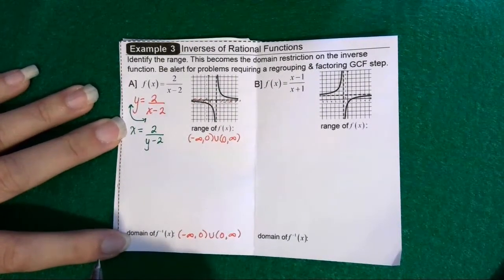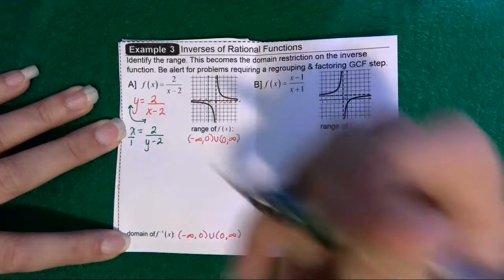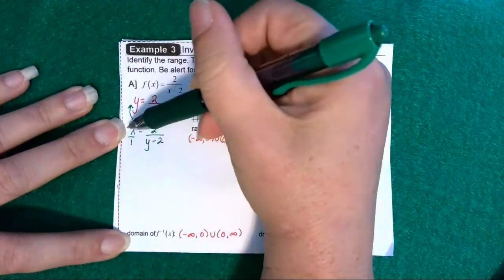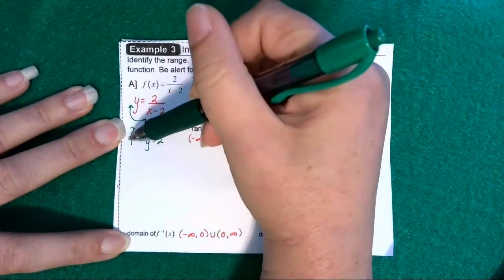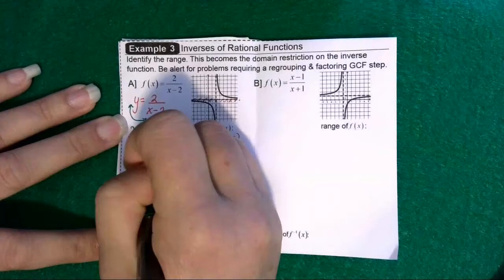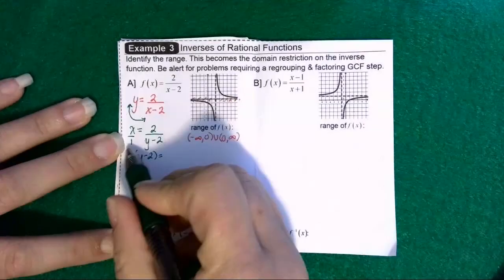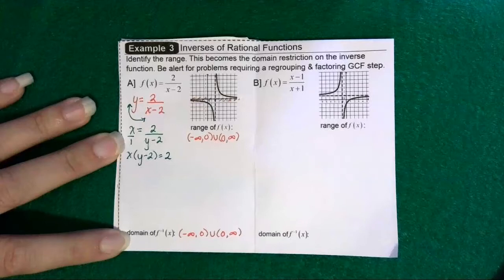Okay, so to do that, I'm going to remember that this is a proportion, so I could put this x over 1, and then I can cross multiply to solve that proportion. So on this side, I'll have x times the quantity y minus 2, right? That's multiplying this diagonal. That's equal to the other side, 2 times 1, which is 2, right? And that was by cross multiplying.